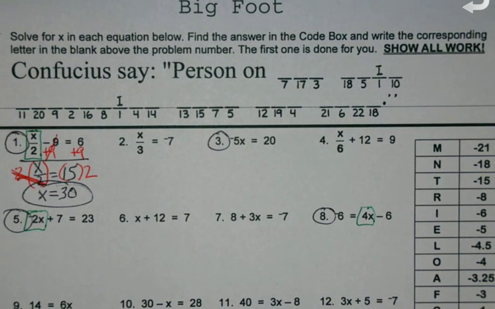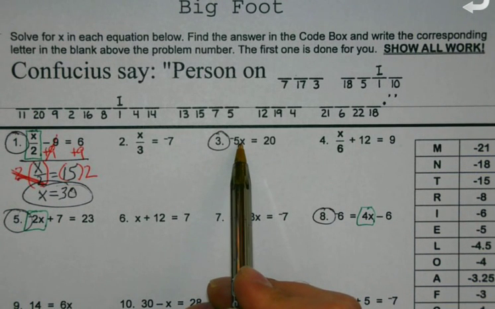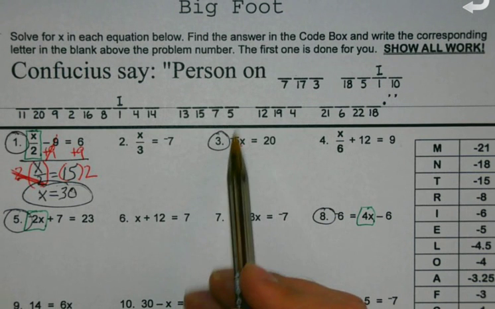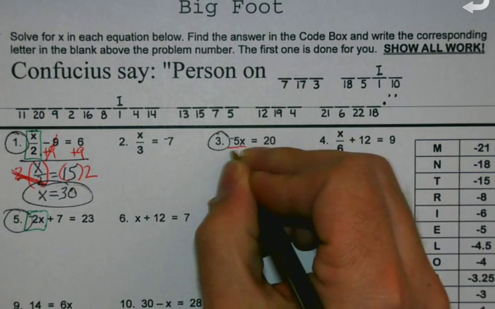Oh boy, number 3. Right now, am I subtracting 5 from x or multiplying by negative 5? Okay, I'm multiplying because the minus isn't in between 5 and x. If it was between, I'd be subtracting. But since it's out here, I'm multiplying. So what's the opposite of multiplying by negative 5? Division.